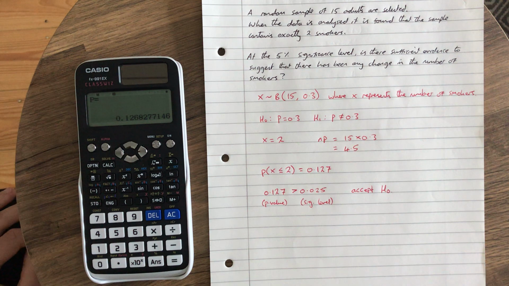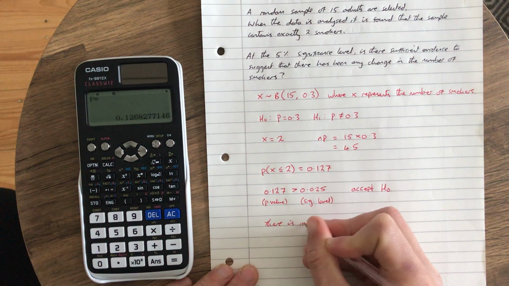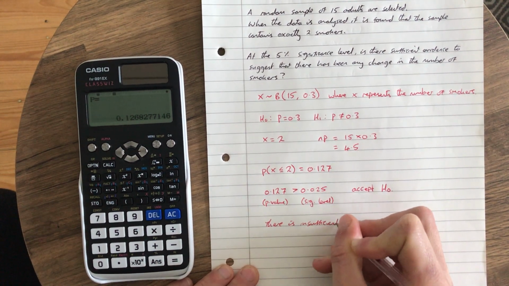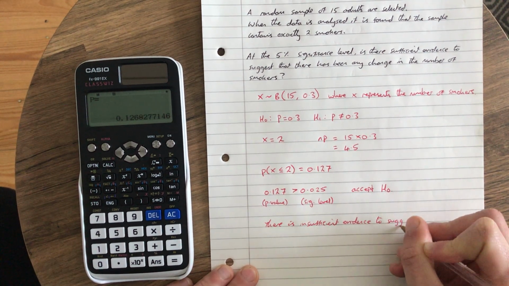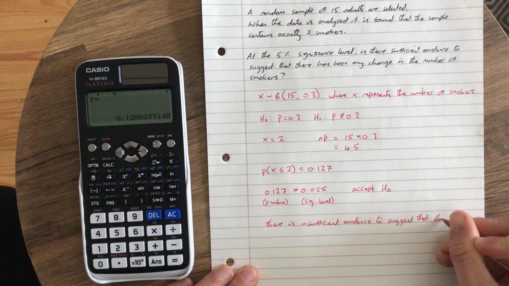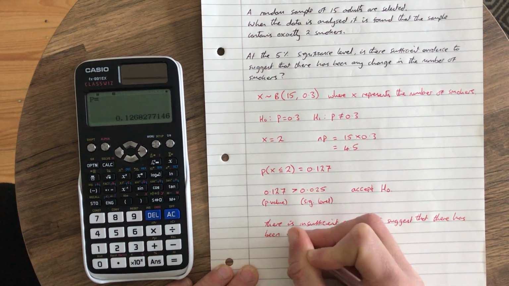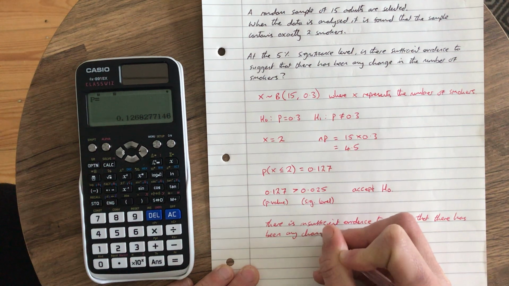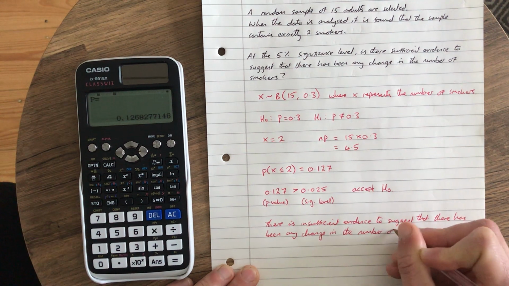So it's worth taking a look back at the question and thinking about what conclusion we can draw from this. Because we haven't proven that, we would say that there is insufficient evidence to suggest that there has been any change in the number of smokers.